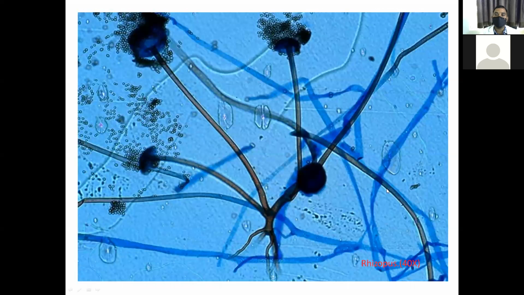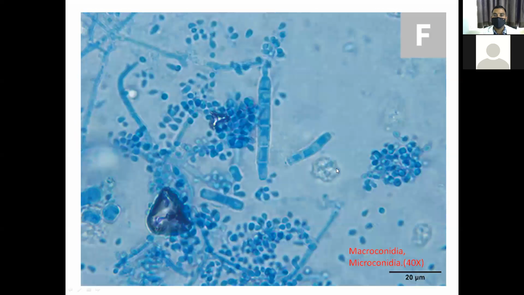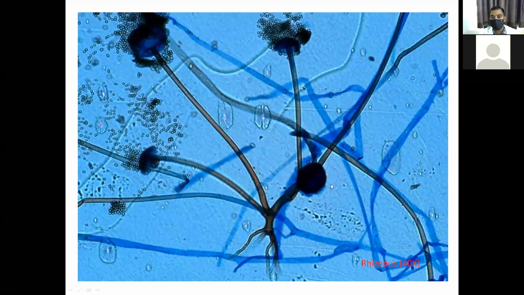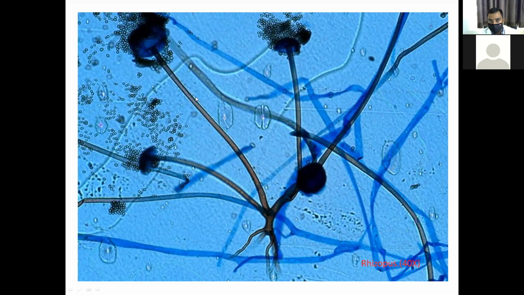This one is Mucor-like, and this one is Rhizopus-like. For Rhizopus also the sporangiophore, with a stalk-like appearance, and sporangia will be seen. But beneath the surface, rhizoids are present. Very clearly you are seeing these rhizoids. See, rhizoids, root-like structures.